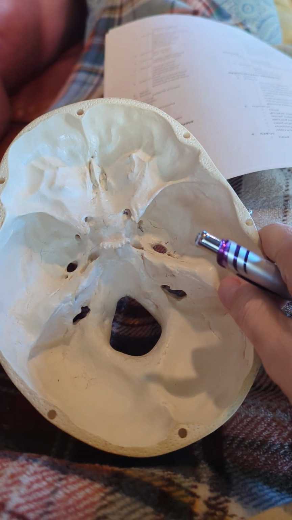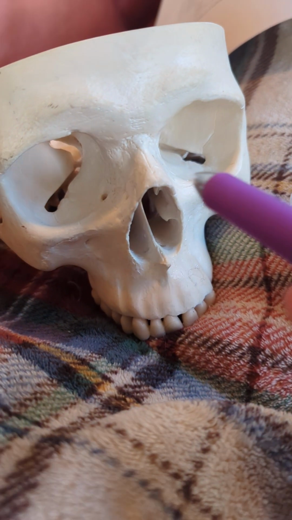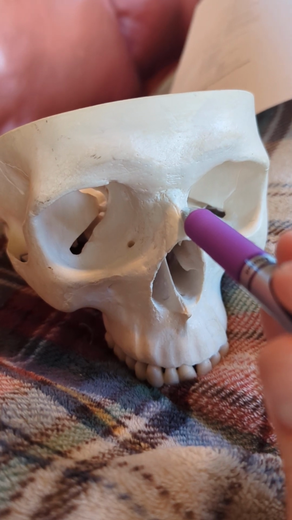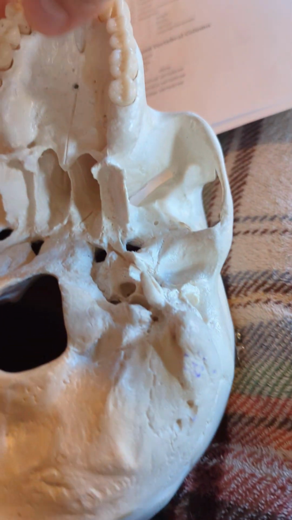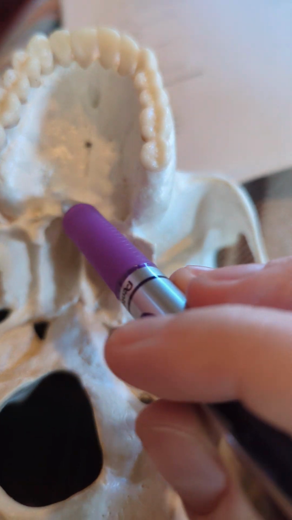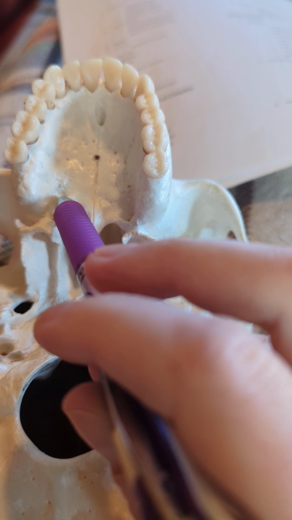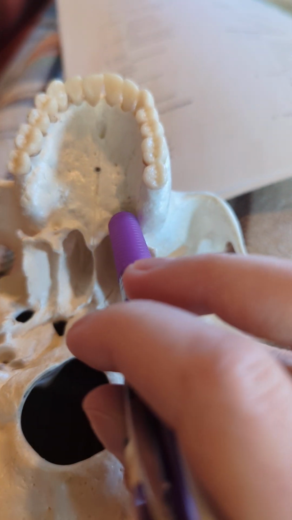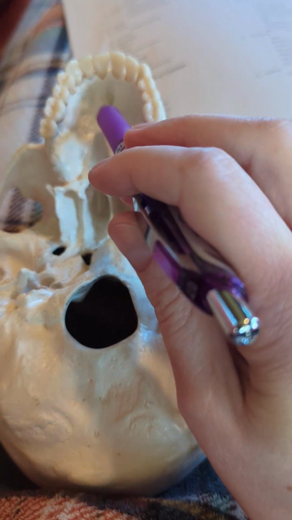A few more bones we've got. The nasal bone, this little one right here. The zygomatic bone we already did. The palatine bone is this kind of small one right here. It's a little bit hard to see the border of it on this skull, but that's the border right there.